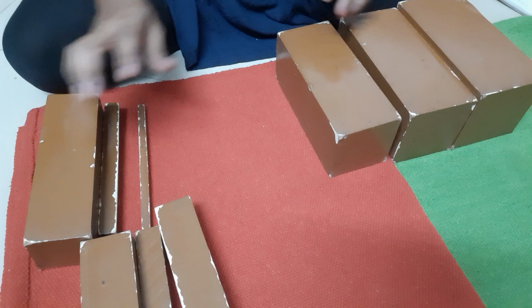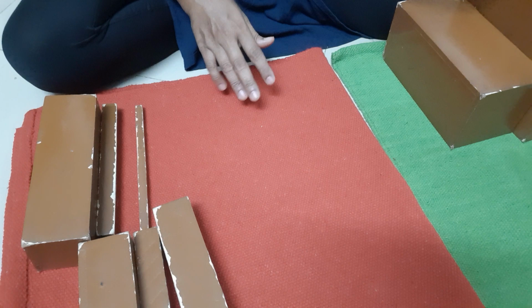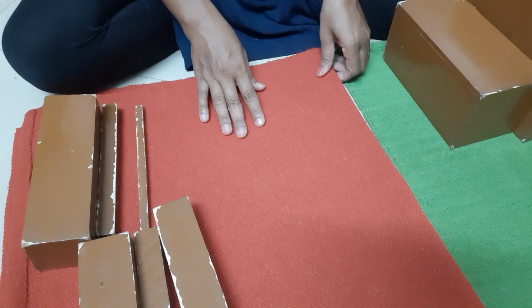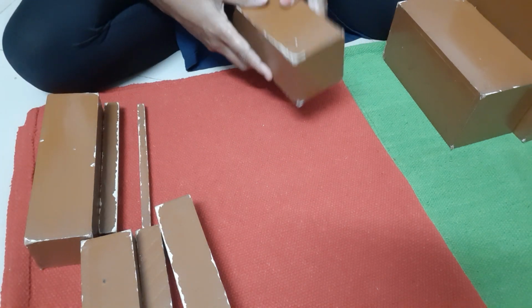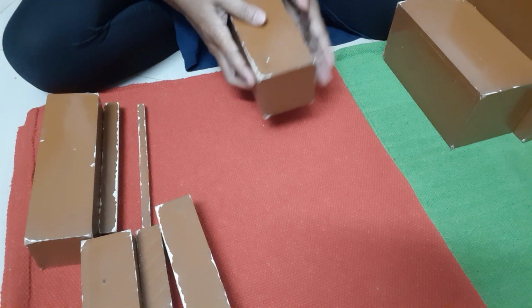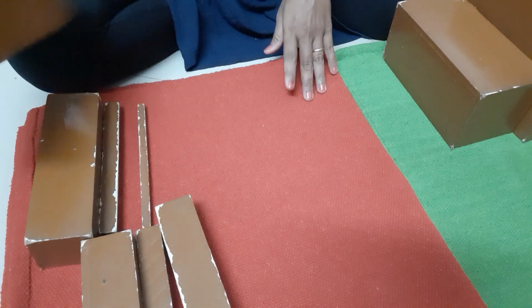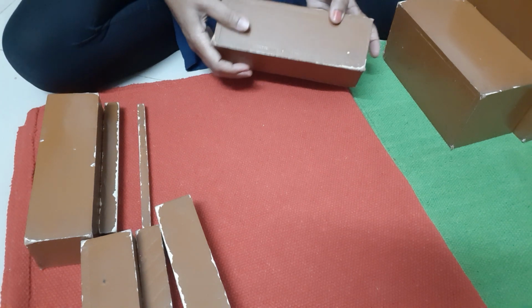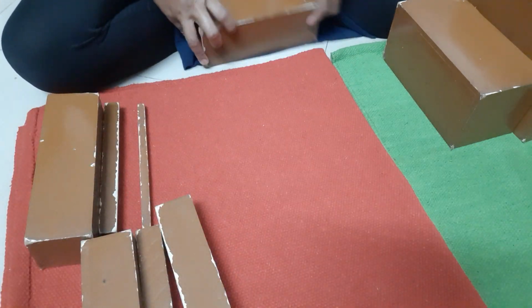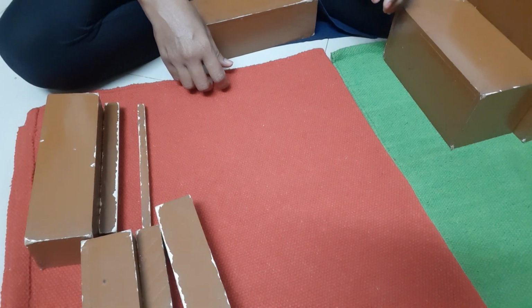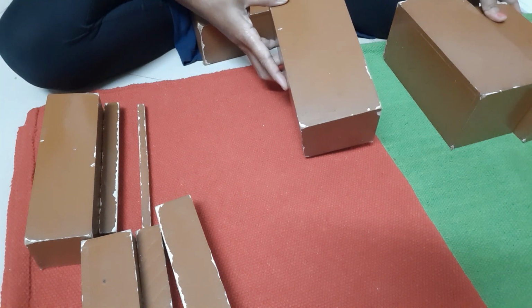Now the child will arrange the prisms where we have isolated the prism, from thinnest to the thickest, or the thickest to the thinnest. This one is the isolated prism. Now the child will arrange from thickest to thinnest.